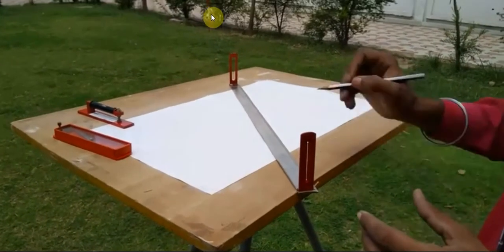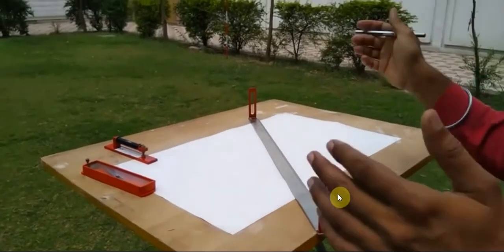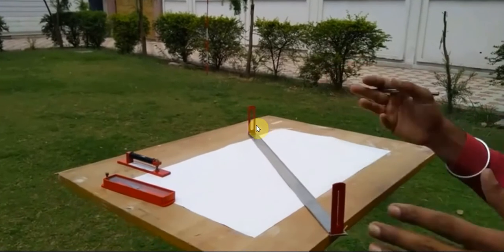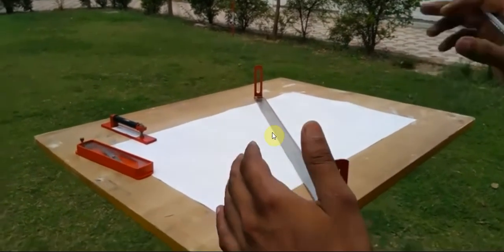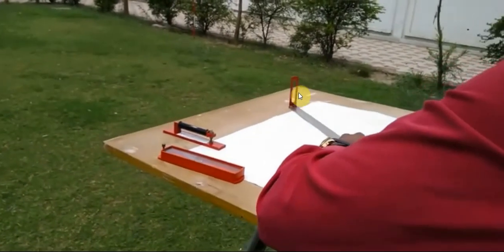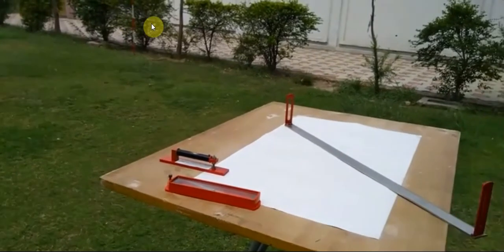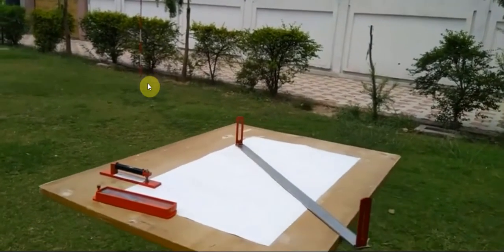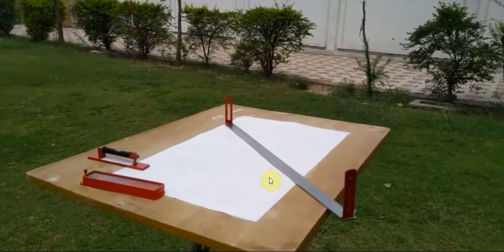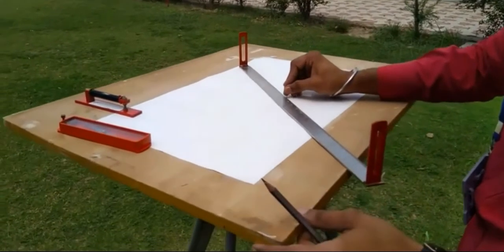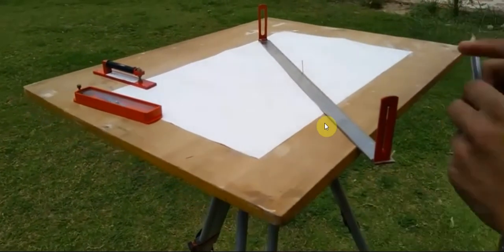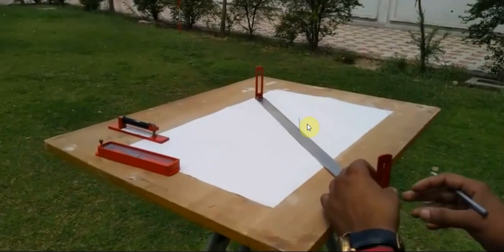I will sight through this slit and make this crosshair bisect this ranging rod. But this alidade must also pass through point O. To ensure that, I'll put a pin on point O.